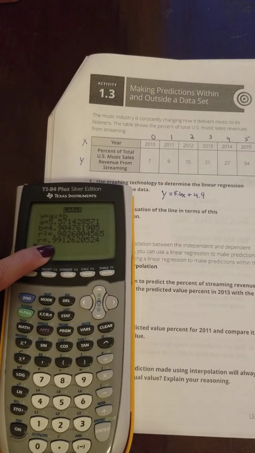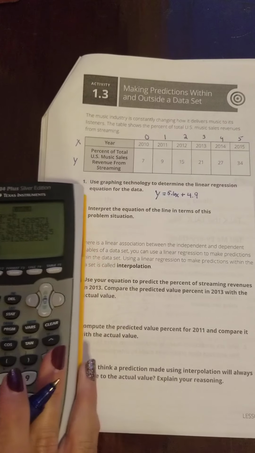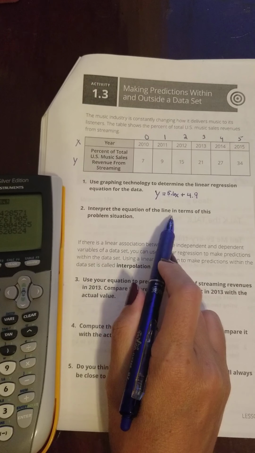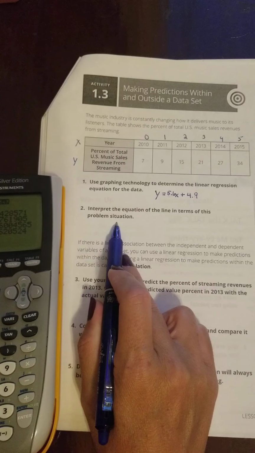An even stronger correlation, 0.99. So the closer we are to 1, the stronger the correlation is. So that looks good.